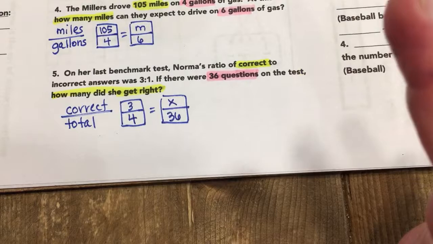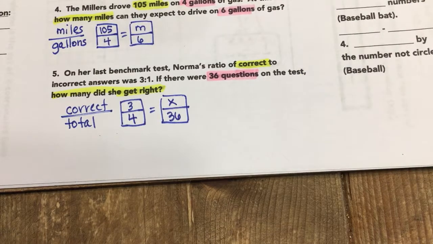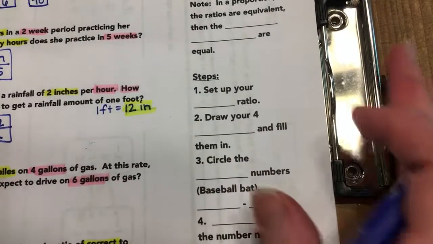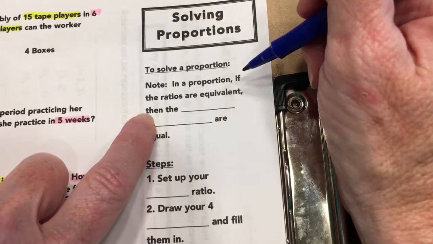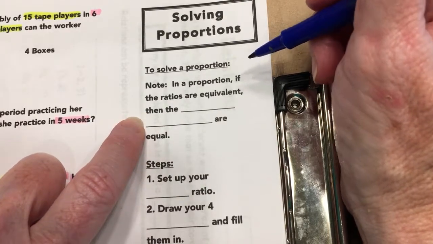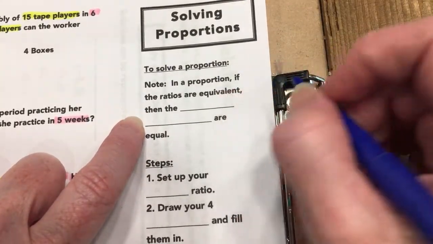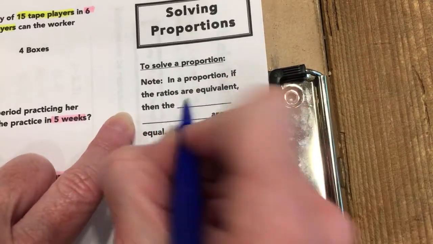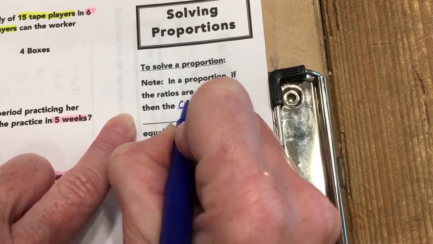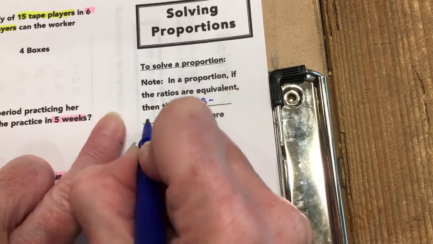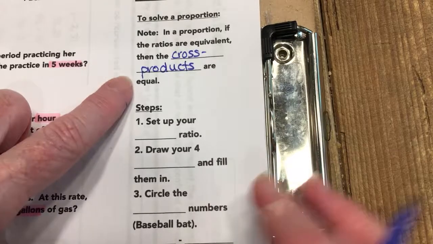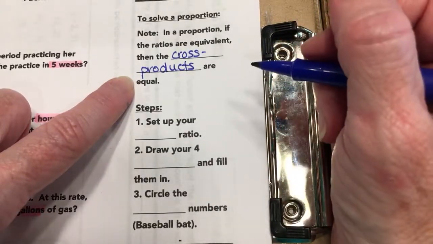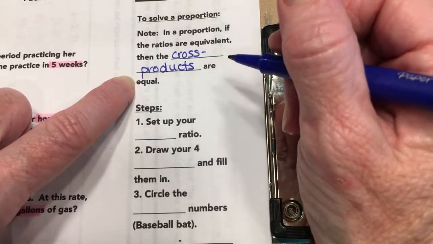All right, so now that we've had some practice setting these up, we want to look at how you solve them. All right, so that's the next step. To solve a proportion, you need to remember that the ratios are equivalent. And if that's true, the ratios are equivalent, this is a property of proportions, then the cross products are equal. Okay, some of you may have learned something called butterfly in elementary school. This is kind of based on that idea.